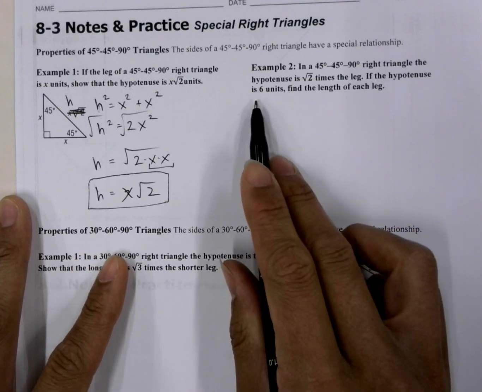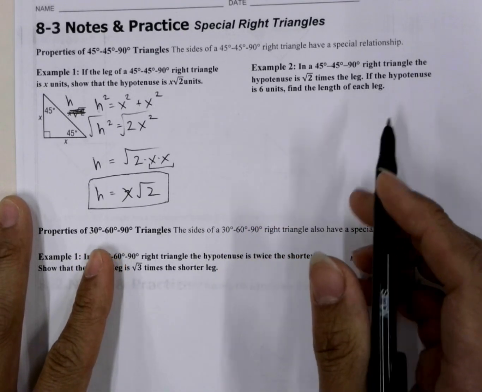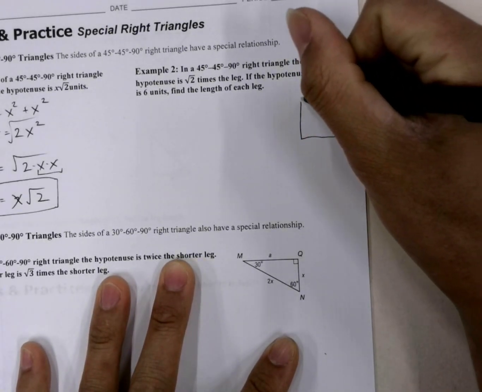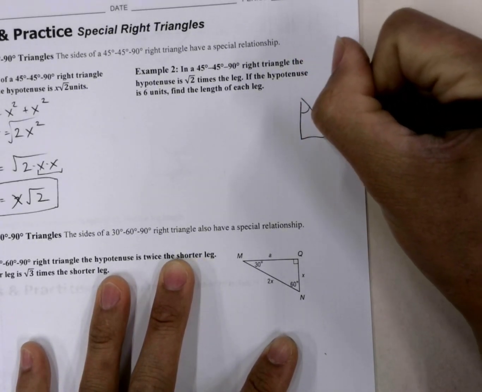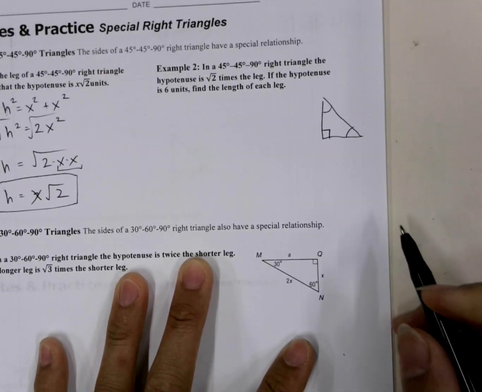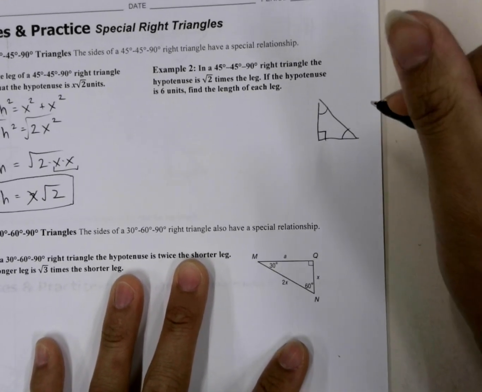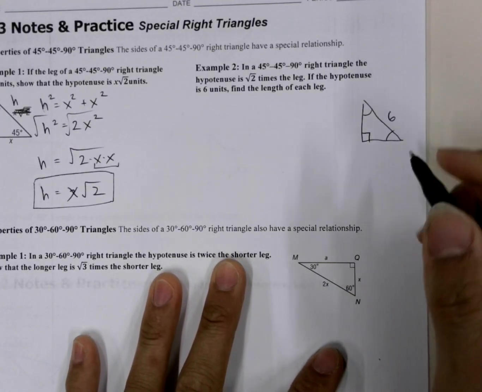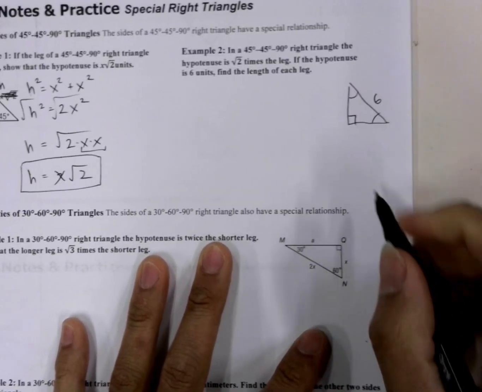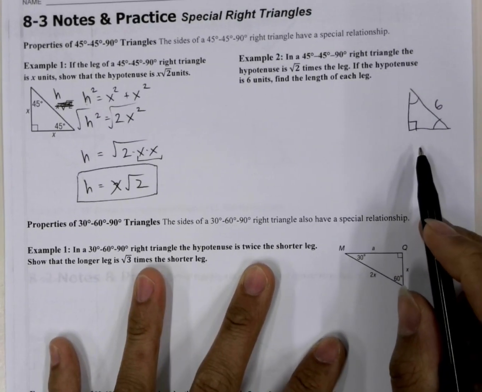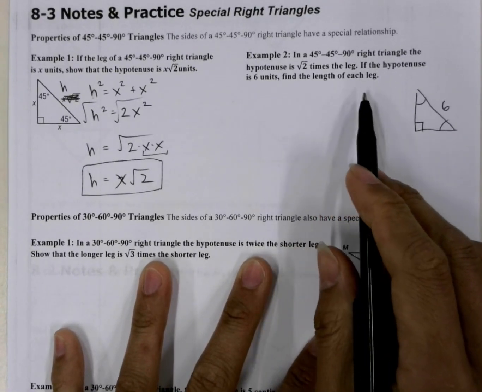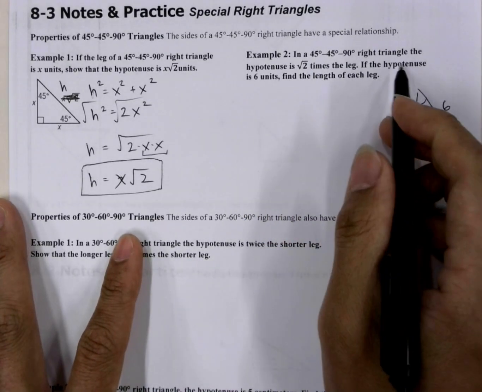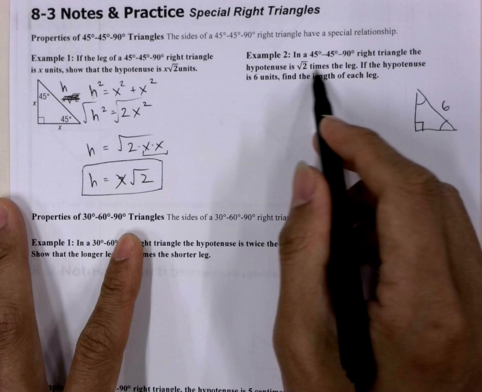If the hypotenuse is 6 units, find the length of each leg. For this problem, let's go ahead and draw it out like so. We're going to say that's 45-45-90, and the hypotenuse is going to be 6. And we're trying to find the length of each leg. So the hypotenuse is square root 2 times the length of the leg.